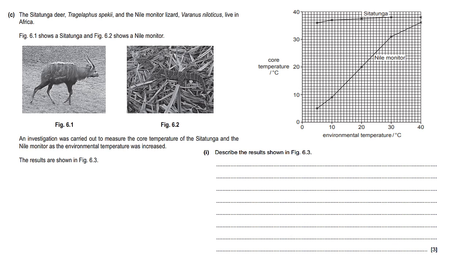Let's look at C. The Sitatunga, I'm not going to say its name, and the Nile monitor lizard live in Africa. So that's the deer and that's the lizard. By the way, when you're working on paper, these pictures are a lot clearer. So if you can't see them on this video, please do not despair. And also, they're not going to ask you to look at the picture and say how many horns it has, so it doesn't really matter.